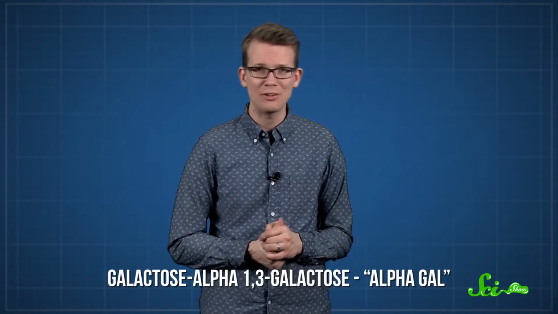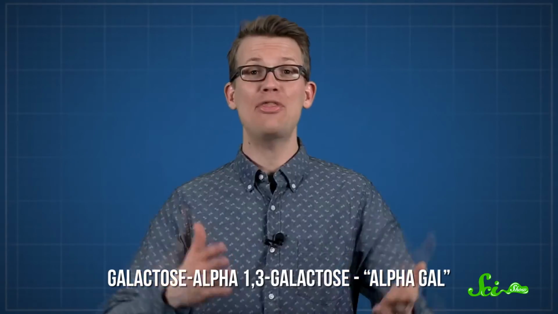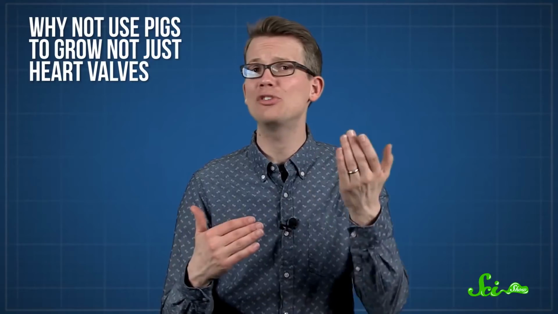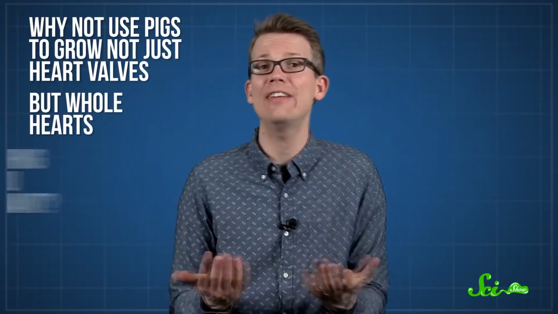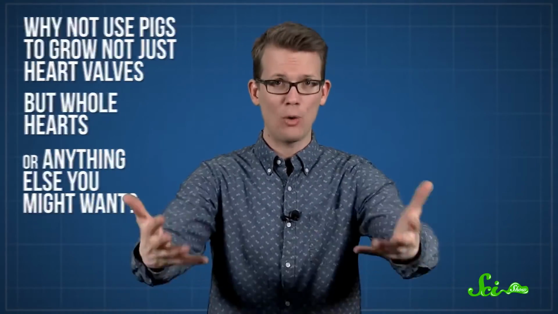They identified the main antigen that our immune systems attack in pig tissue, called galactose alpha-1,3 galactose, or alpha-gal for short. Then they genetically engineered pigs to not express alpha-gal so the human immune system can accept the pig valve much more readily. But why stop there? Why not use pigs to grow not just heart valves, but whole hearts or anything else you might want? That could solve the organ shortage.